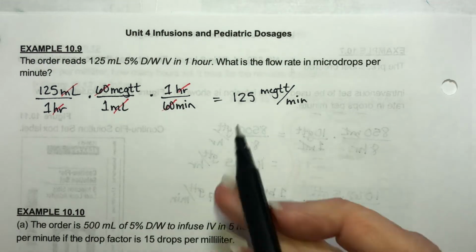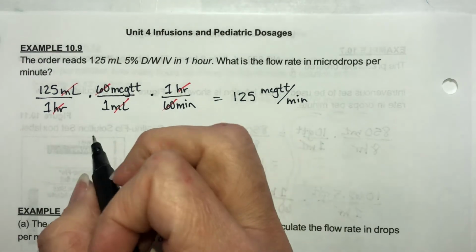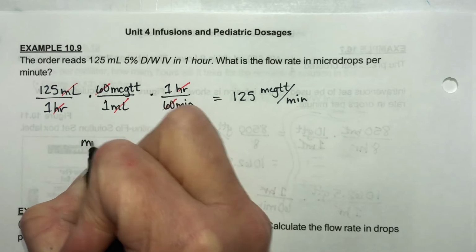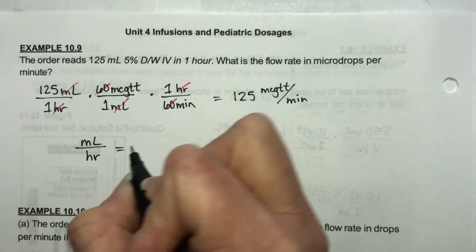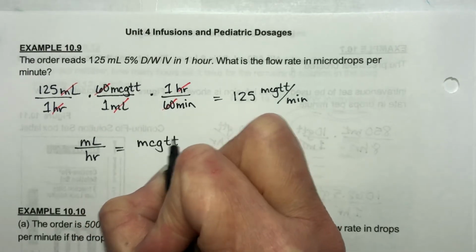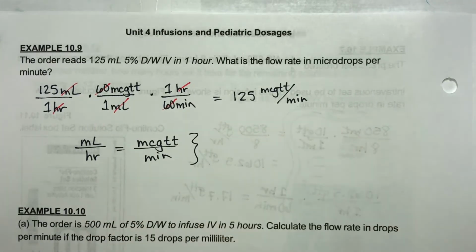Now, this is something kind of interesting because these 60s are always going to cancel out. So every time, you don't even need to do calculations. If you have milliliters per hour, that's going to be equal to microdrops per minute. You don't need to do any calculations at all. If that's the conversion you need to do, it's going to be exactly the same value because you'll always be multiplying by a 60 and a 60, and those are always going to cancel out.